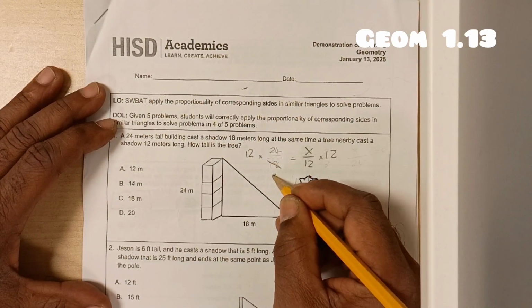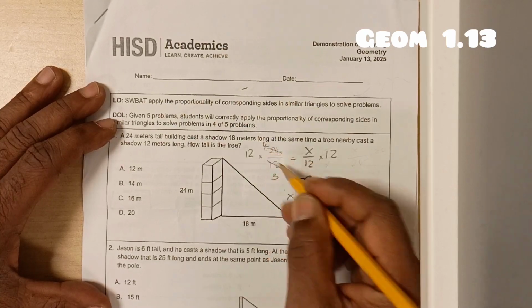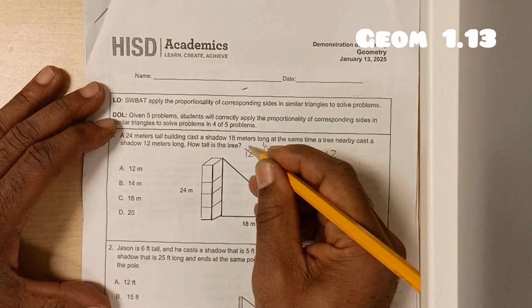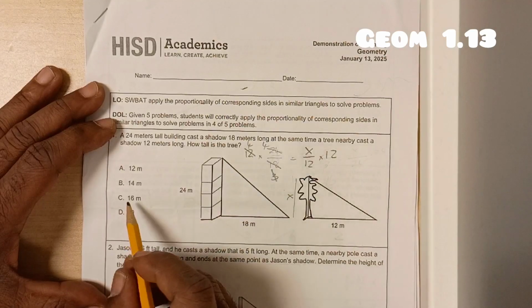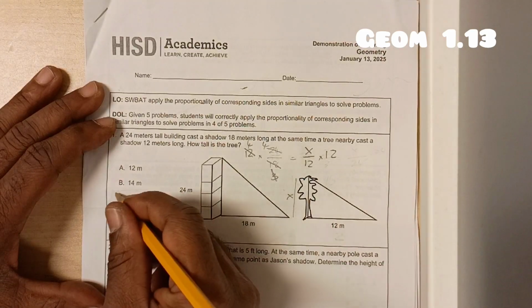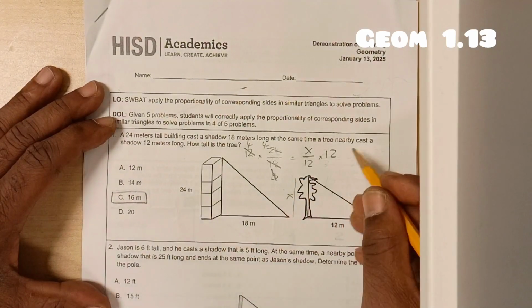6 goes into 18 3 times, goes into this 4 times. 3 goes into 12 4 times. 4 times 4 is 16. And that's how we get the answer 16. All right?